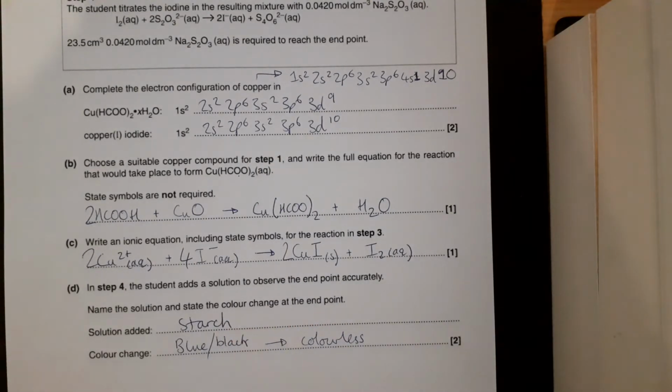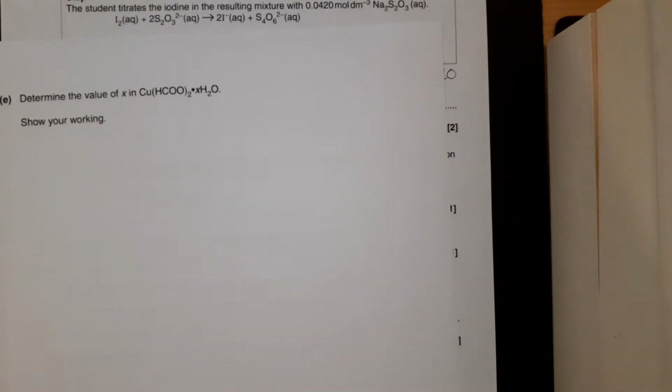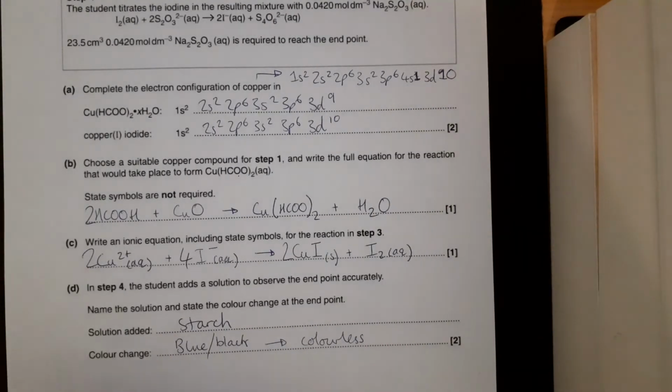Okay, so those were all the little bits. Then we've got the big blank space. I've got a 5-mark question here. What are they actually asking us to do? Determine the value of X. So it's a water of crystallization thing, really. Okay, so right, let's have a look. Let's go back to all this information.